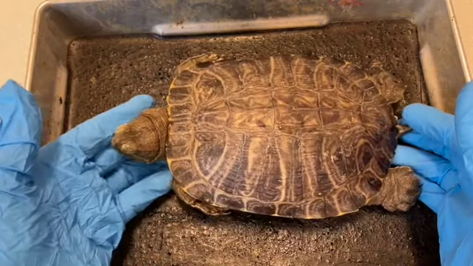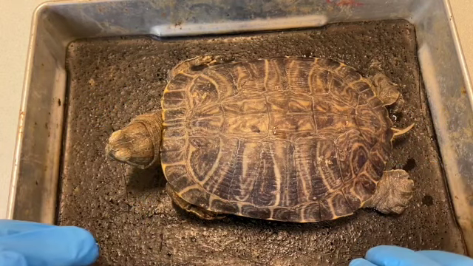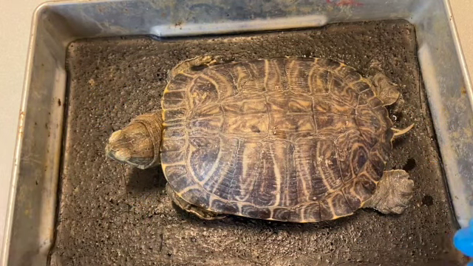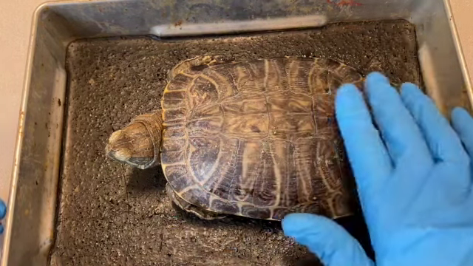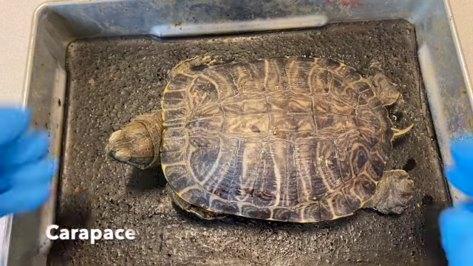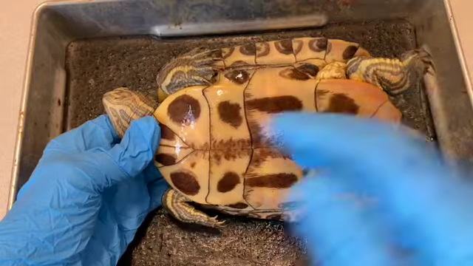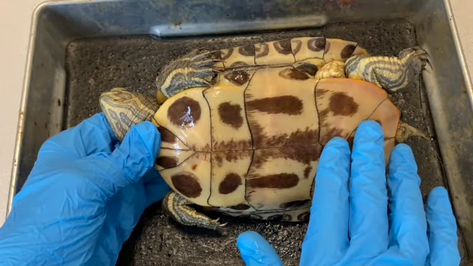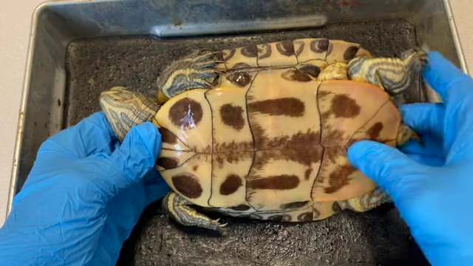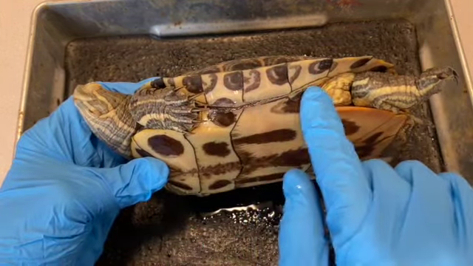Okay, the first thing we're going to do is take a look at probably the most distinctive feature of turtles, and that is the shell. So we're going to start with external anatomy and work our way toward the internal anatomy. To begin with, the top part of the shell, the dorsal part of the shell, is called the carapace. The ventral portion of the shell is the plastron, and the plastron and the carapace are connected to one another with this portion of shelly material right here called the bridge.